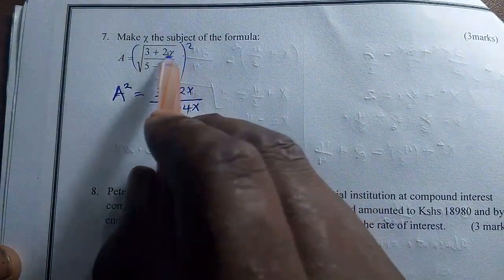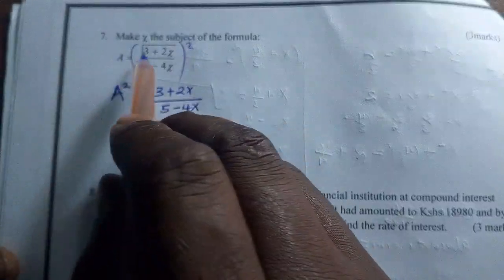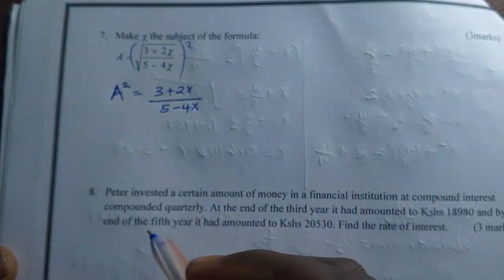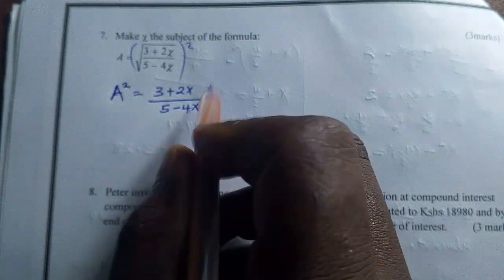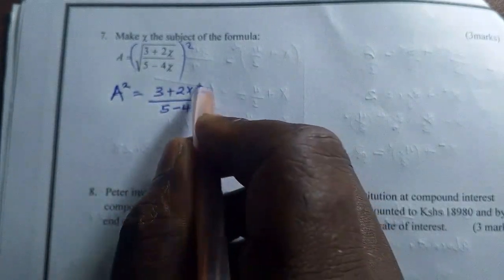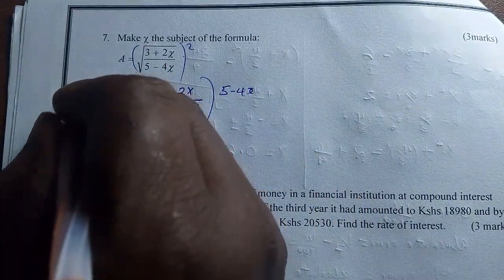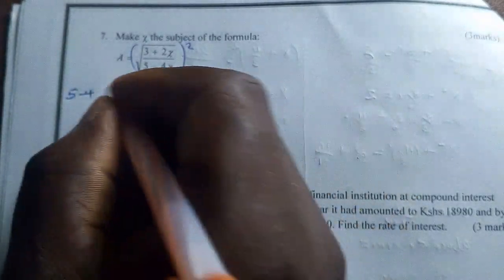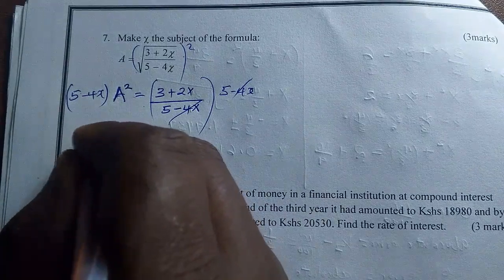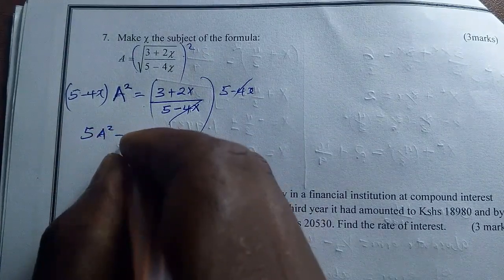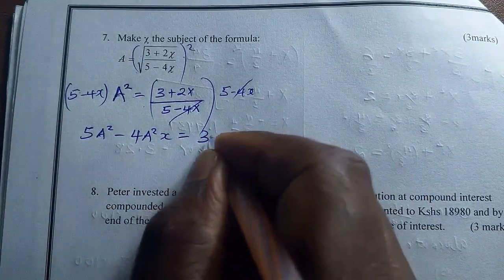To remove the square root, you square both sides. If it was the cube root, you cube both sides and you remove the cube root. If it is the fifth root or fourth root, it's the same. Now let's move this denominator. Multiply both sides by the denominator. So we will have 5a squared minus 4a squared x is equal to 3 plus 2x.